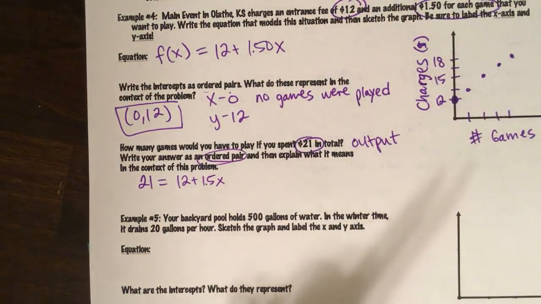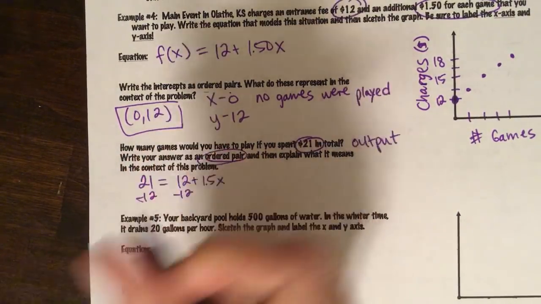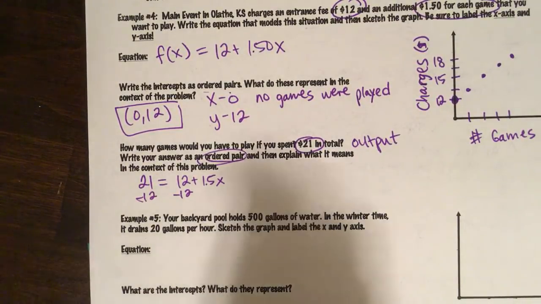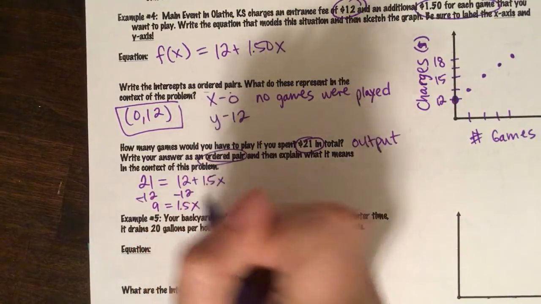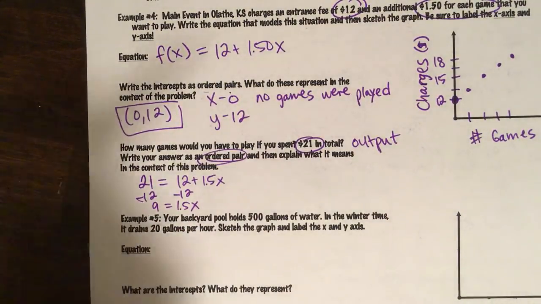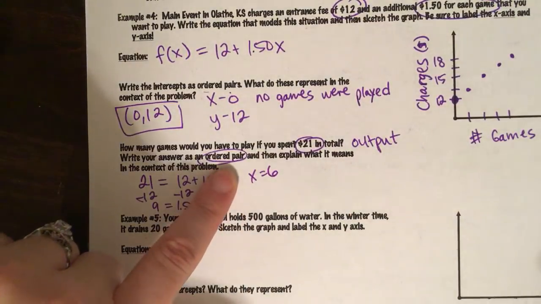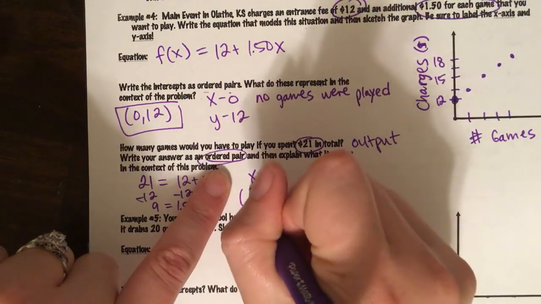All right, so let's solve it. First thing we need to do is subtract 12. And so we have 9 here. And then divide by 1.5. And we get x equals 6. But we want to make sure we write this as an ordered pair. So to answer the question appropriately, x is now 6.